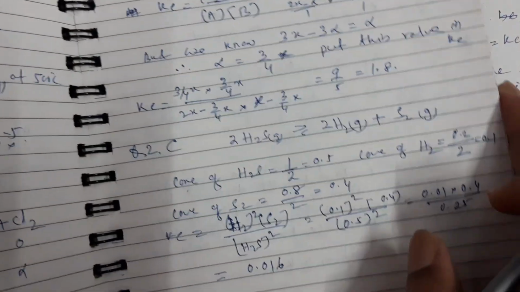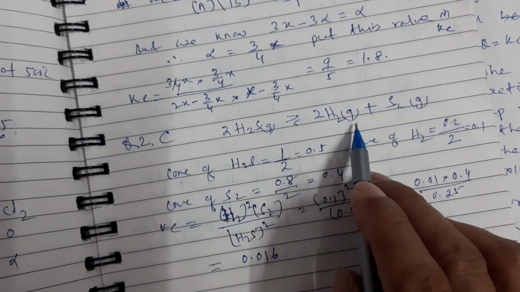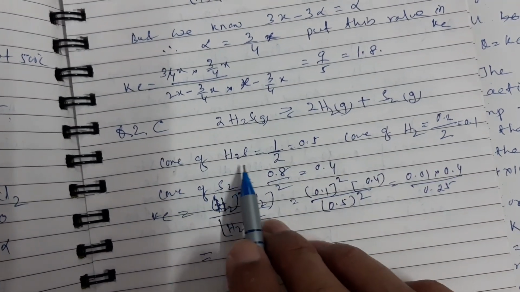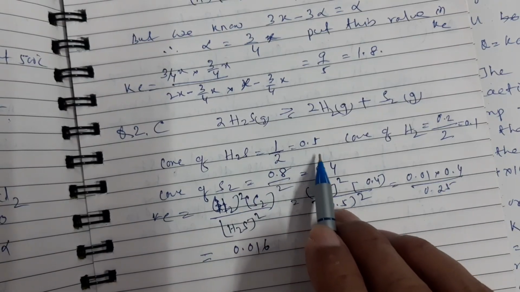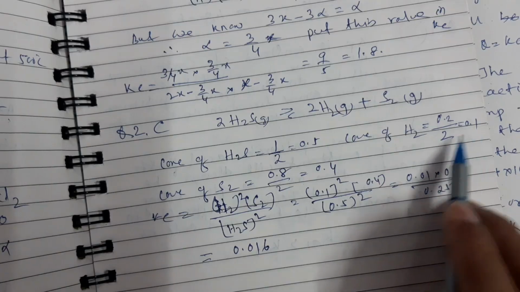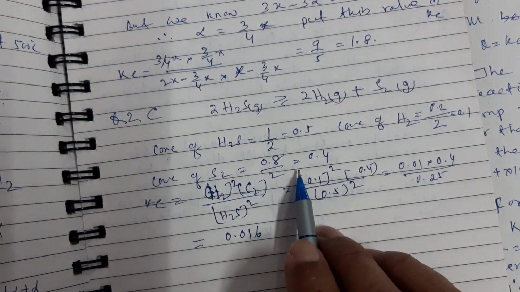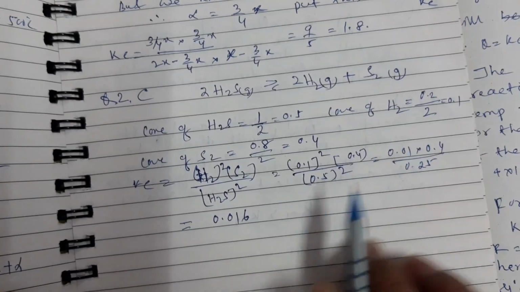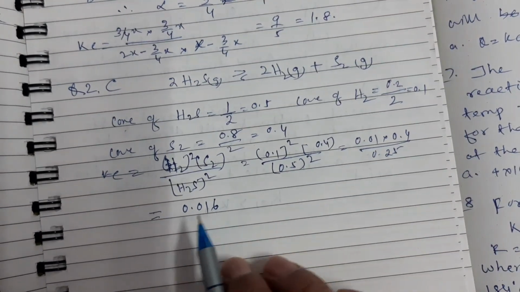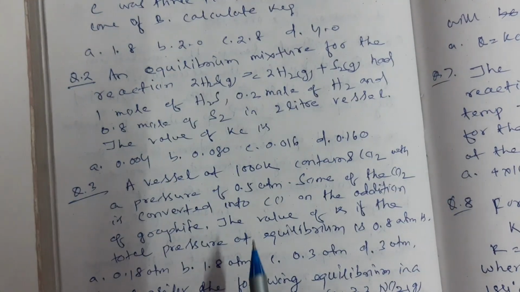See, question 2: 2H2S ⇌ 2H2 + S2, all are in the gaseous state. Concentration of H2S is half, 0.5 mole. Concentration of H2 is 0.2 by 2, this is 0.1. Concentration of S2 is 0.8 by 2, this is 0.4. Putting all the concentrations here and solving, you will get 0.016. So choice C is the correct answer.